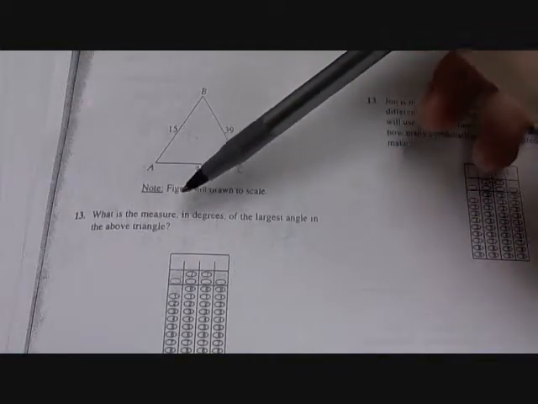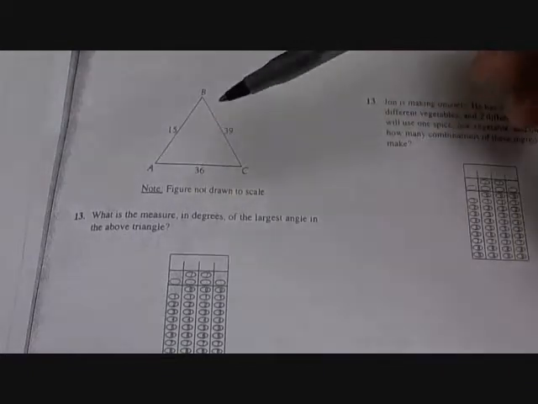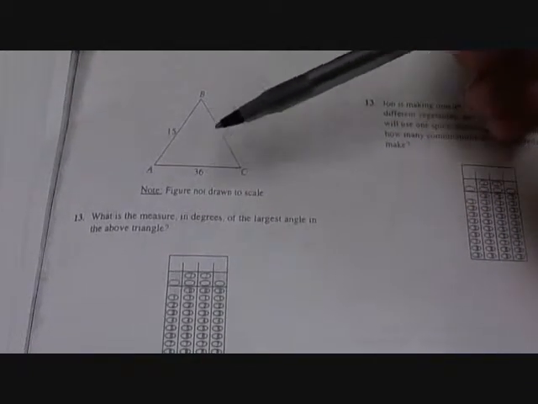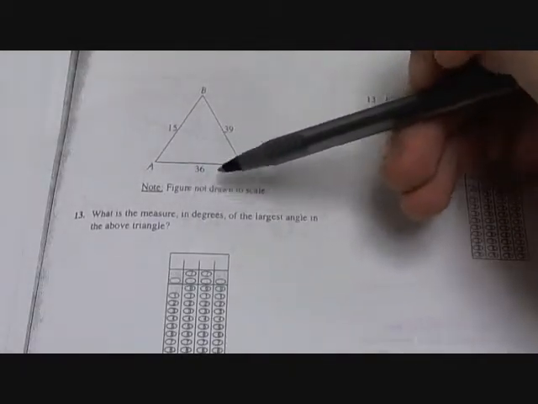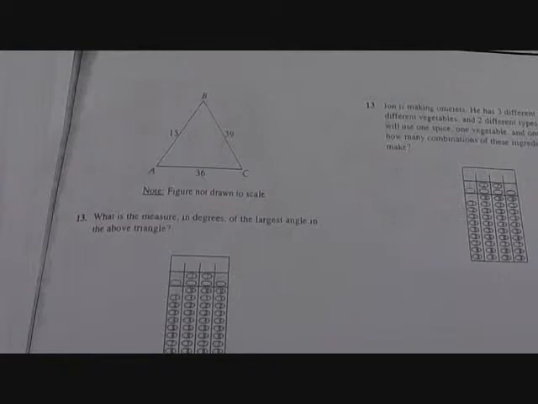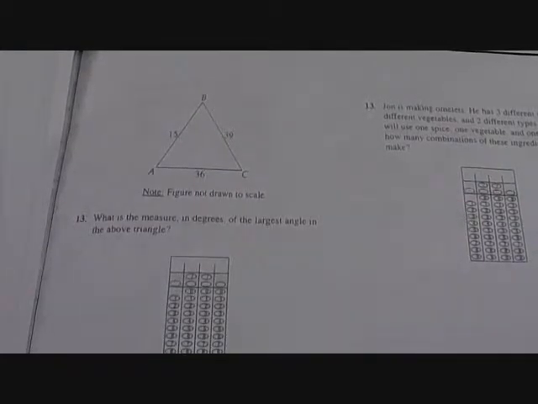Alright, so question 13. What is the measure in degrees of the largest angle in the above triangle? So this triangle is 15, 39, 36. You have to note the figure is not drawn to scale, so this pretty much can be any shape. In order to find the angles that relate to the size, let's work with smaller numbers.